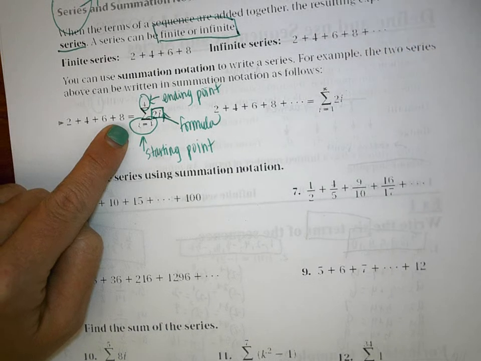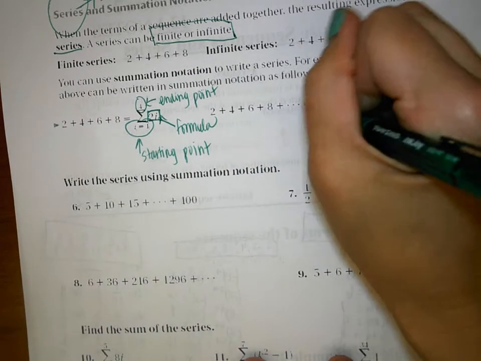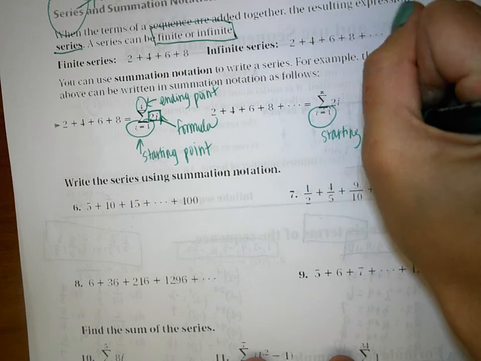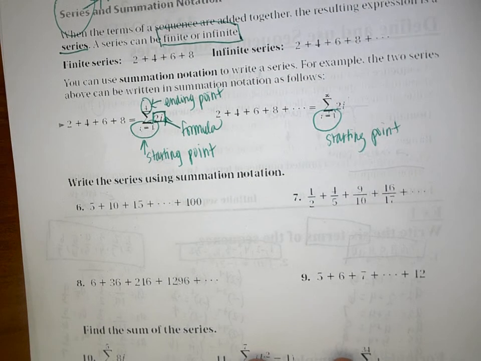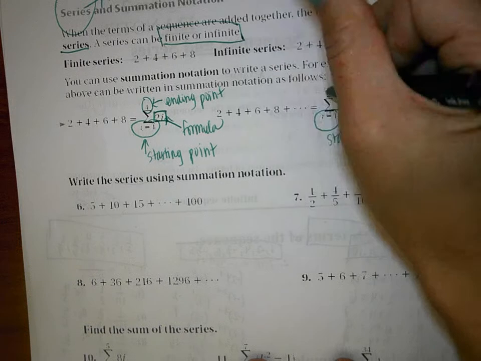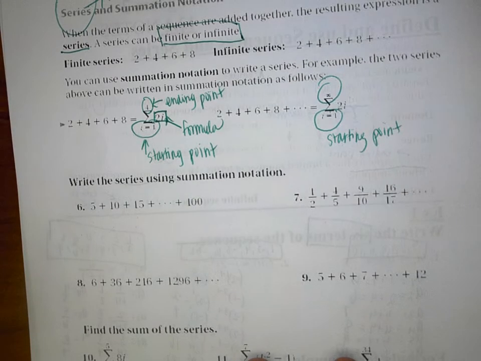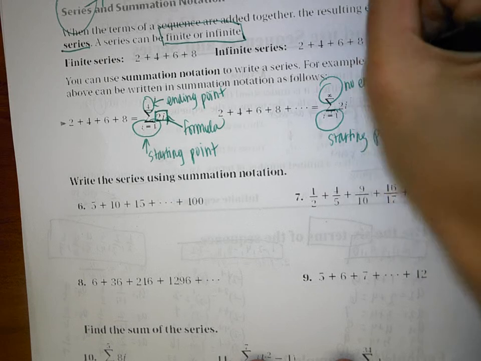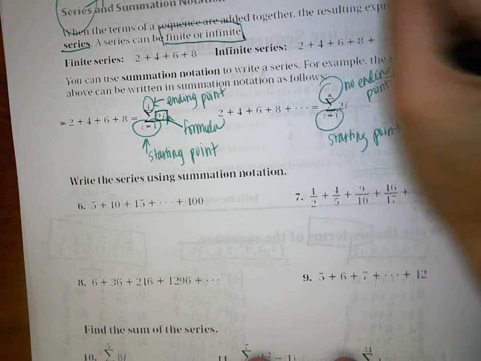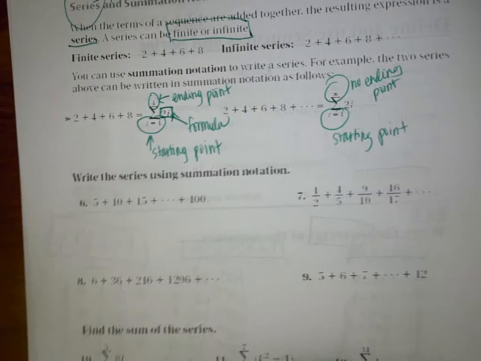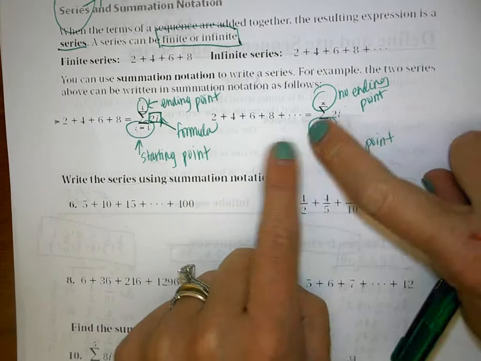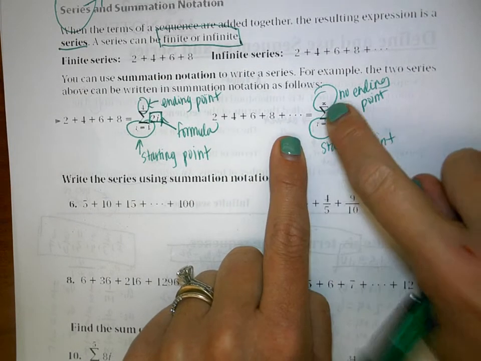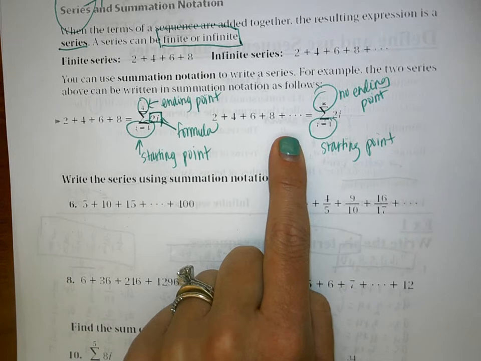Okay, so again, over here, this is my starting point. The difference on this one is that there is no ending point, right? And so that is why you have your infinity symbol. There is no ending point, which is why they have that infinity symbol. So this is how you know if it is an infinite series, because it has the infinity symbol, which means that the sequence would go on forever.